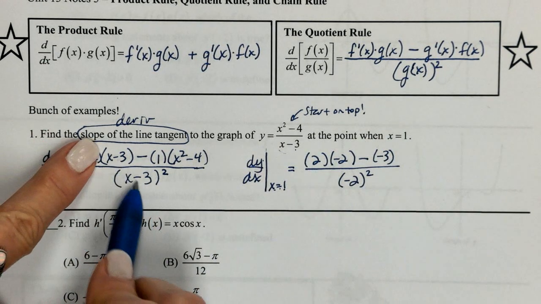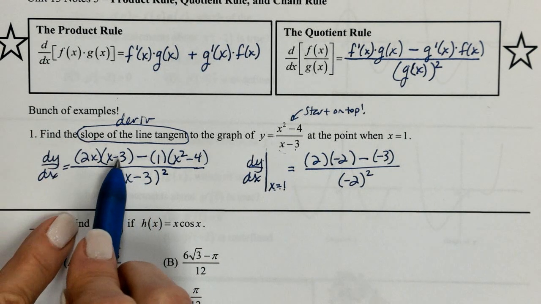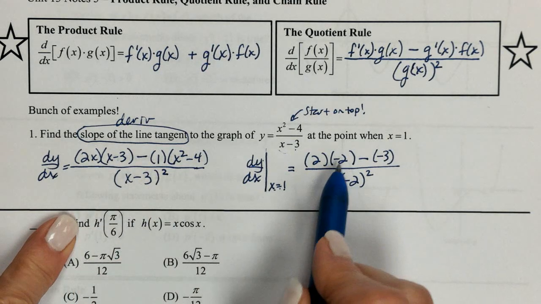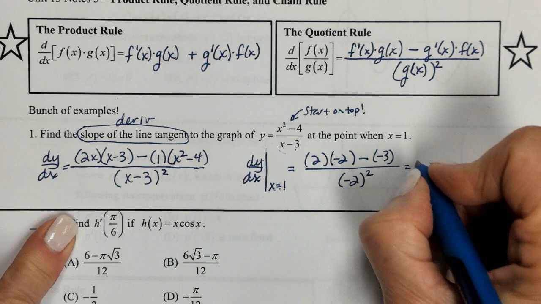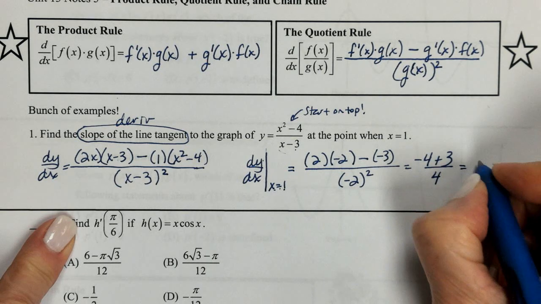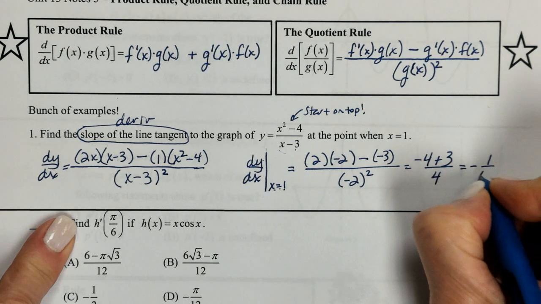You guys, these two things will always match because that is g and this is g, if we just square it on the bottom. So this gives us negative 4 plus 3 over 4, so that gives us a negative 1/4.